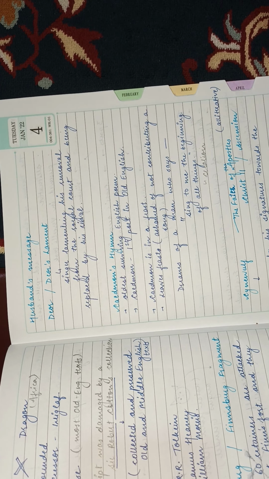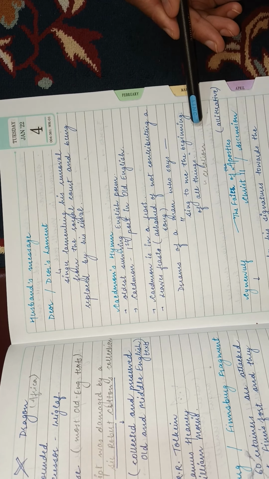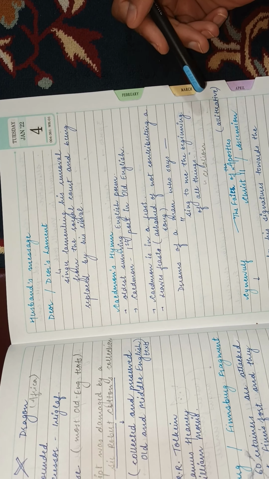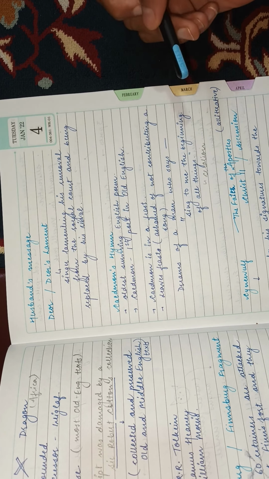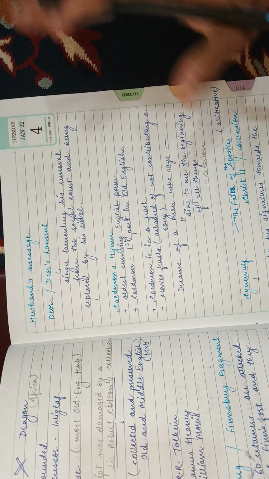Now, what happens in this poem is that Caedmon is at a feast, and everybody is singing there and contributing a song. But Caedmon is so ashamed of not being able to contribute a song that he just leaves the feast out of that shame. Then he dreams of a man who tells him, sing to me the beginning of all things, which means sing to me about the creation. So Caedmon decides to do that, and ultimately ends up becoming a good singer. He's able to contribute songs. So that is about Caedmon's Hymn.